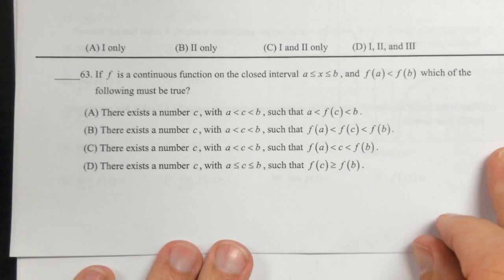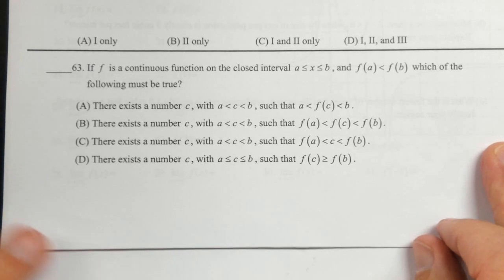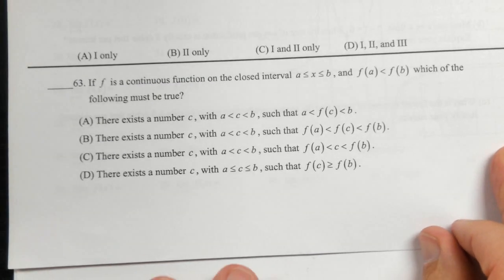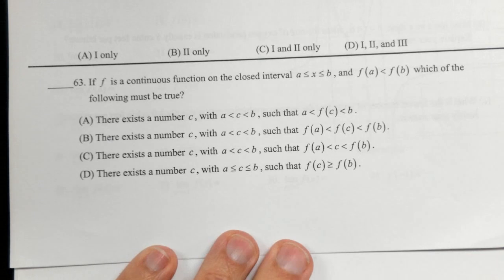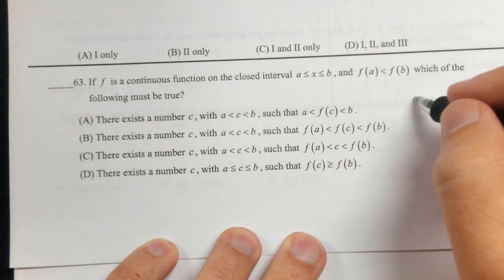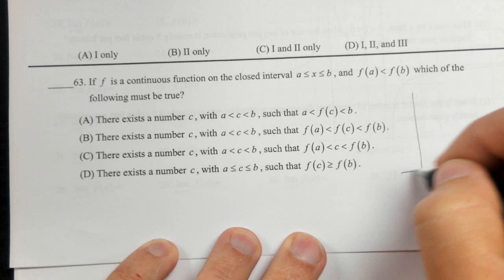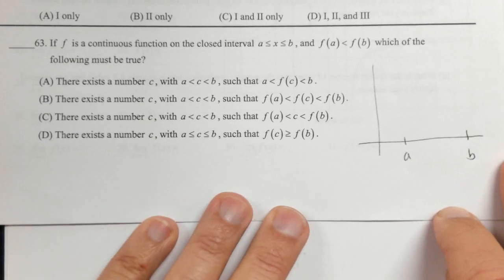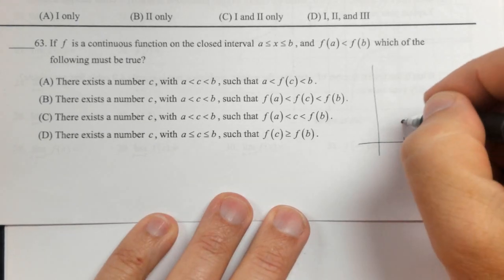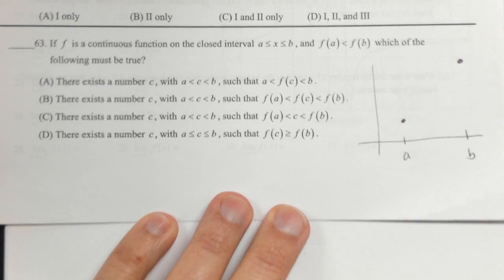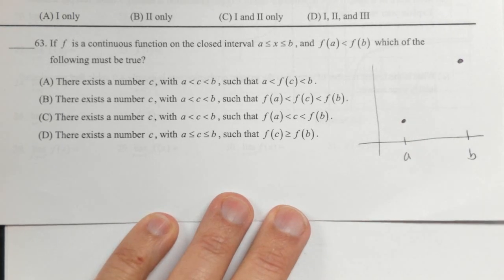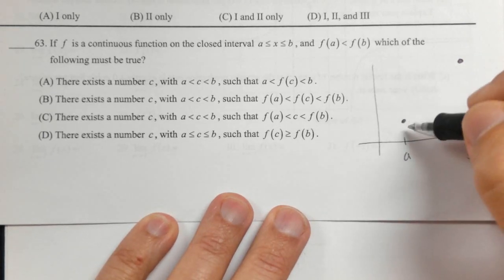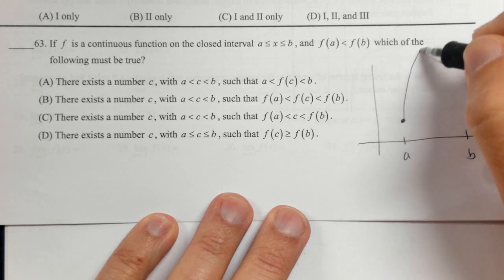63. F is a continuous function on the closed interval. F of A is less than f of B. Which of the following must be true? Oh man, there's a lot of... Okay, I like to draw what it tells me. So it's continuous from A to B. F of A is less than f of B, so there's my endpoints. It's continuous, so there's no jumps, no holes, no asymptotes between there. Might be going up and down, so I don't really know how we get there.